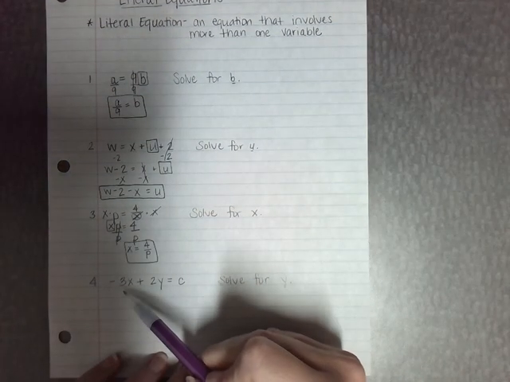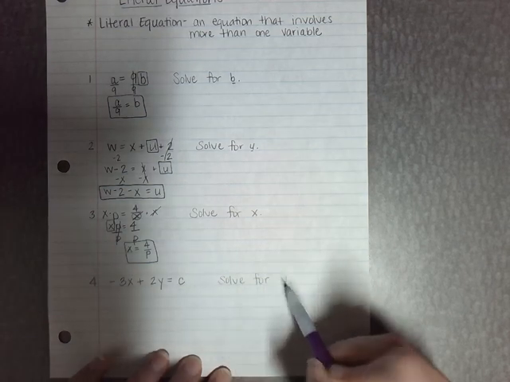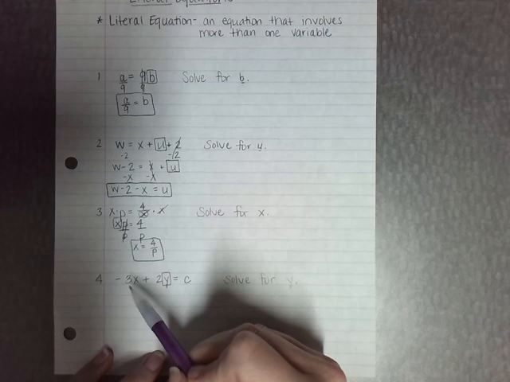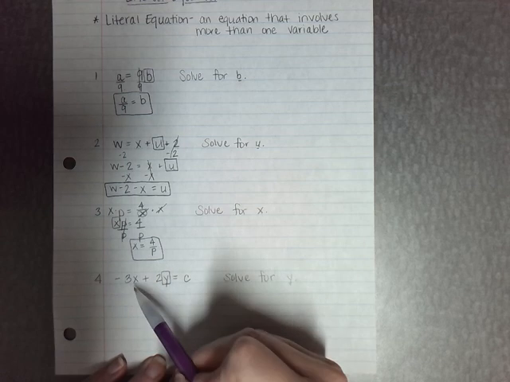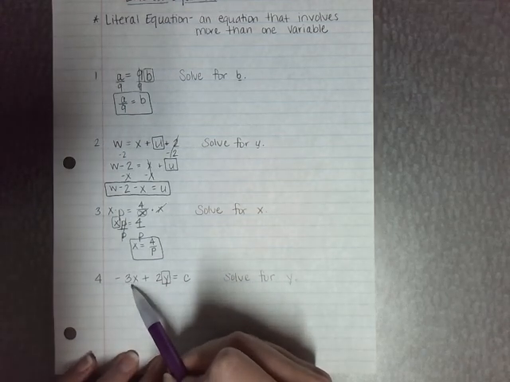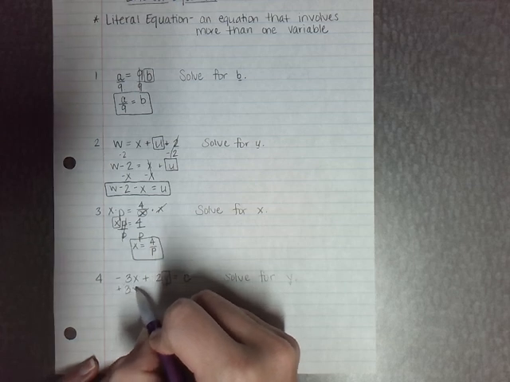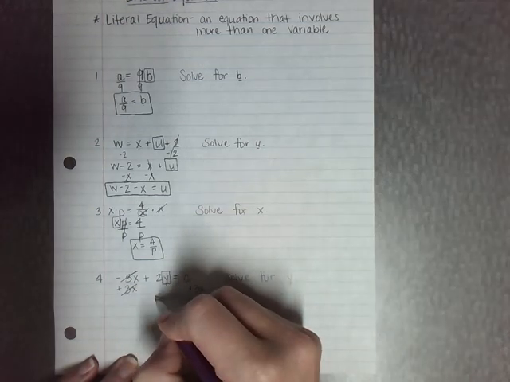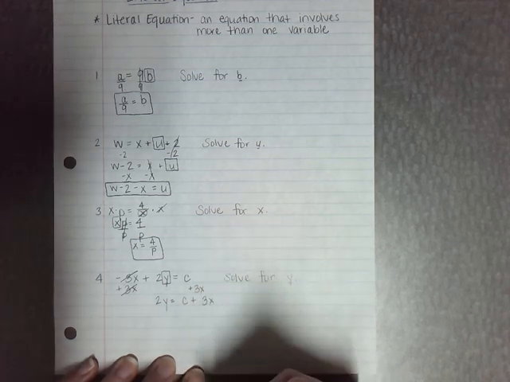Okay, for number 4, we have negative 3x plus 2y equals c, and we want to solve for y. So y is right here. Okay, so we're going to need to get rid of the 3x, the negative 3x, and we're also going to need to get rid of the 2. But remember, you always get rid of your addition and subtraction before your multiplication. So we're going to take care of the 3x first. And since that's all together in one term, we can just add 3x to both sides. So we're left with 2y equals c plus 3x.